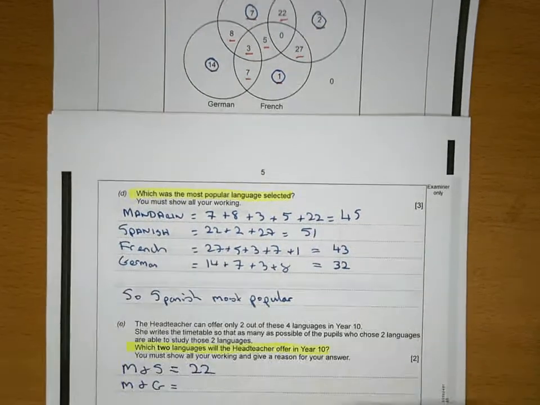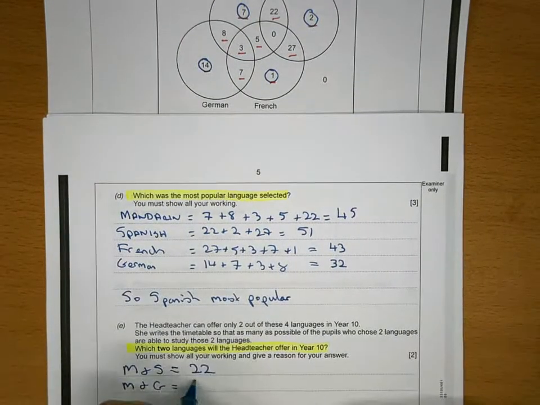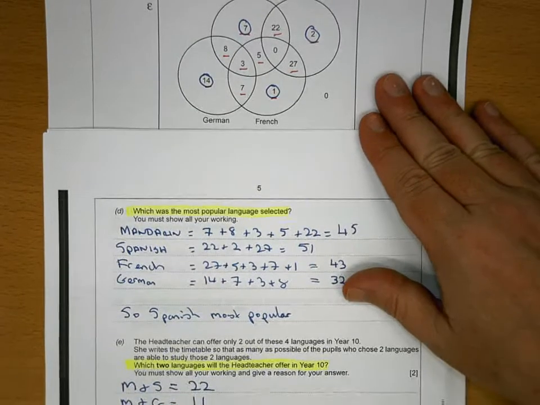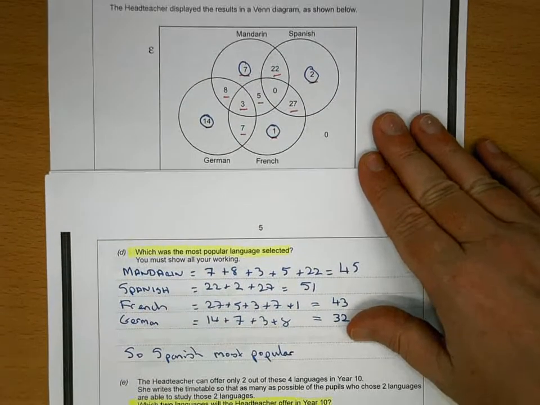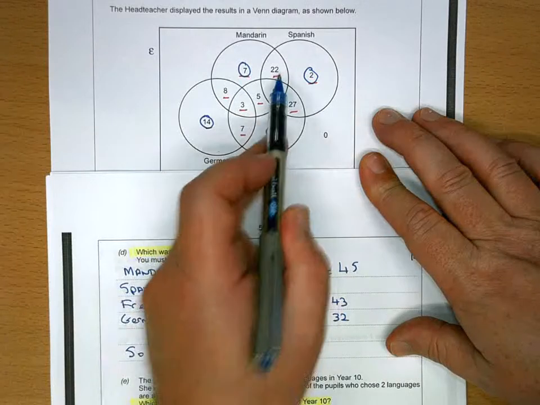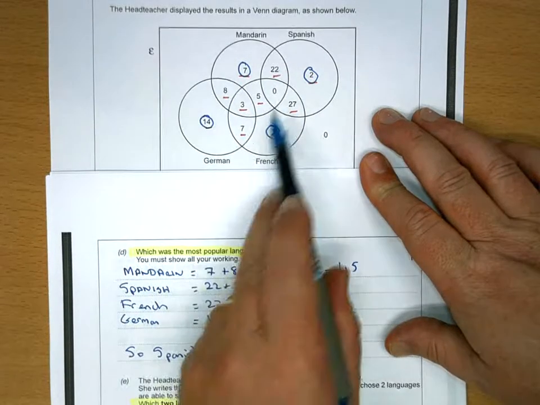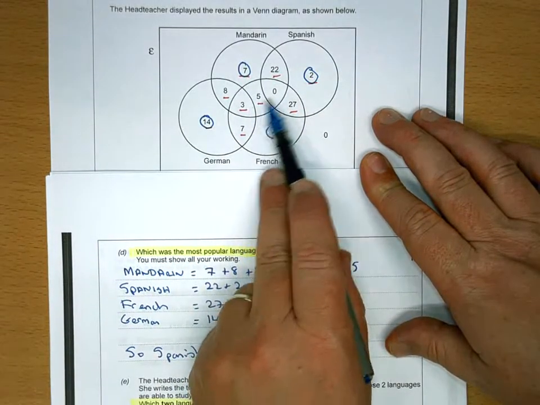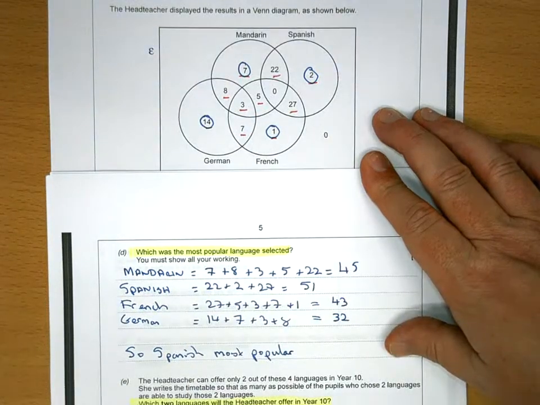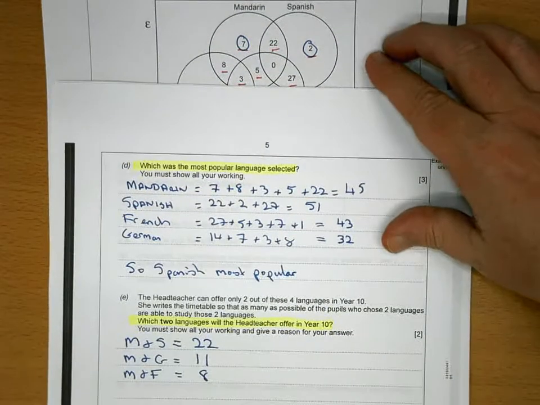So Mandarin and German is 11. And then there's Mandarin and French. Mandarin and French are in the overlap of the Mandarin circle and the French circle, which are those 3 regions there, so it's 8. So Mandarin and French is 8.